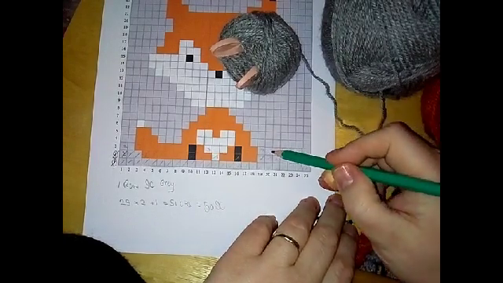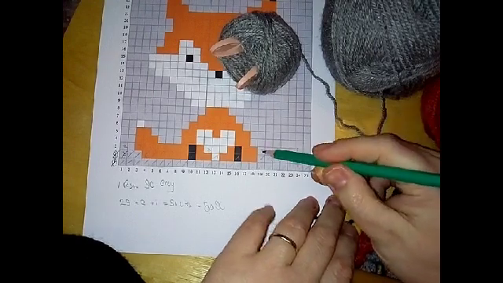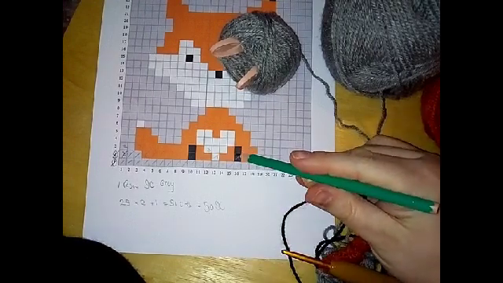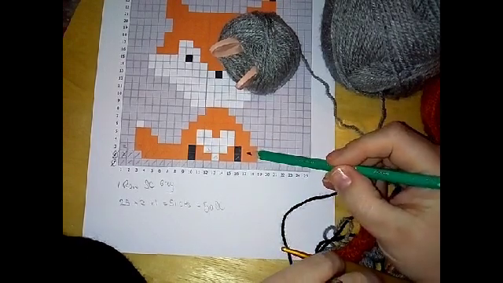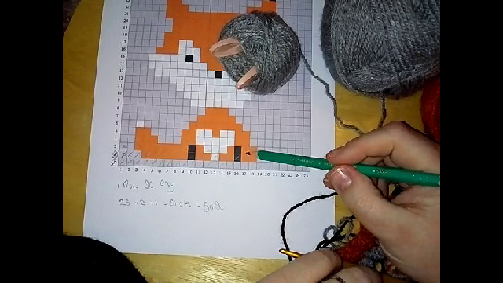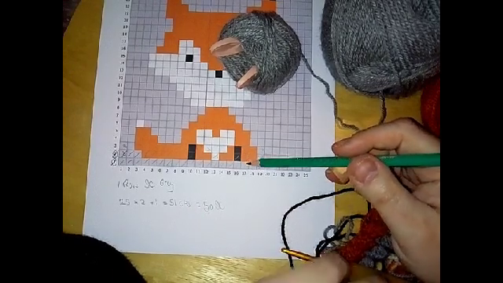Then you work back along in the same colours for your single crochet and change colour in those last 2 strands of single crochet. And that's about it really.